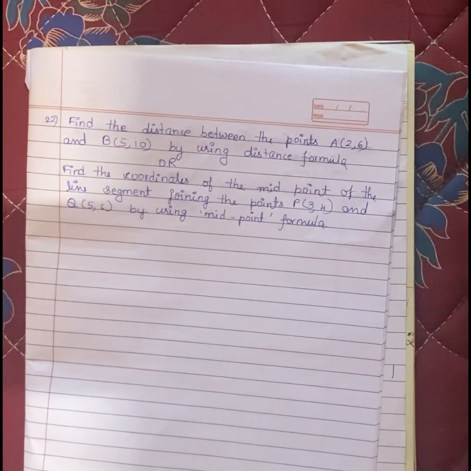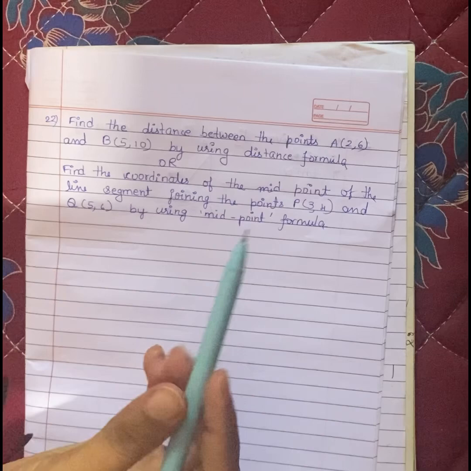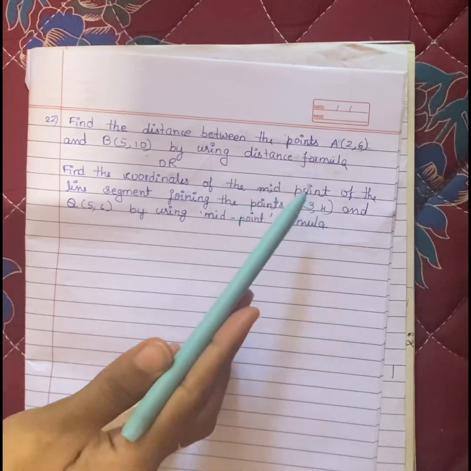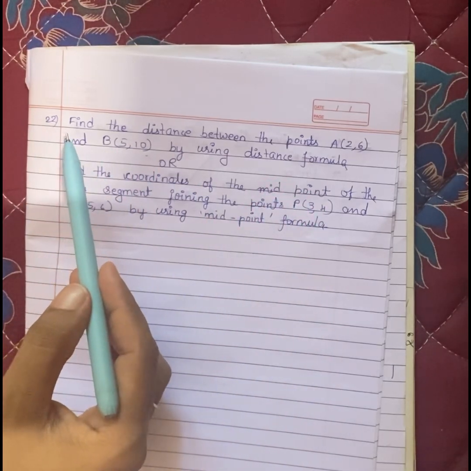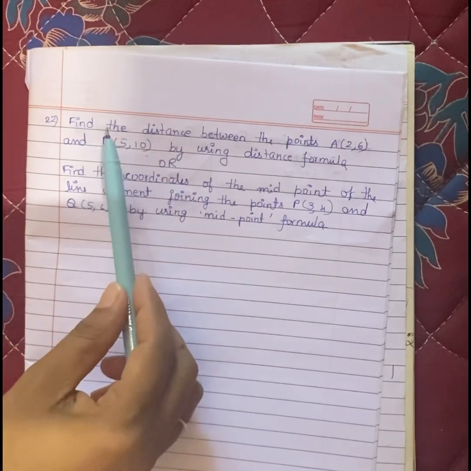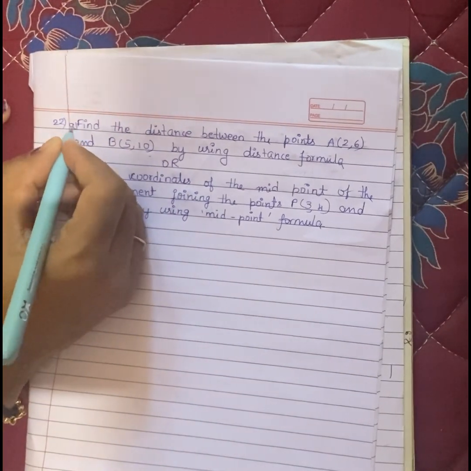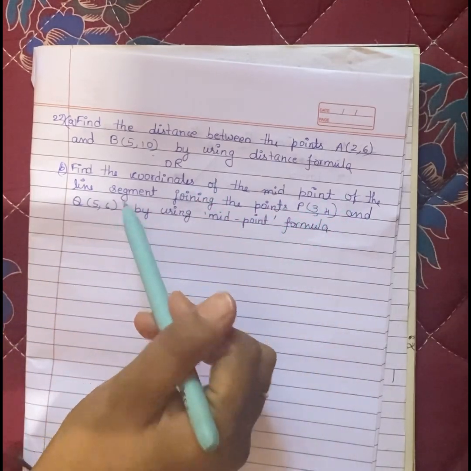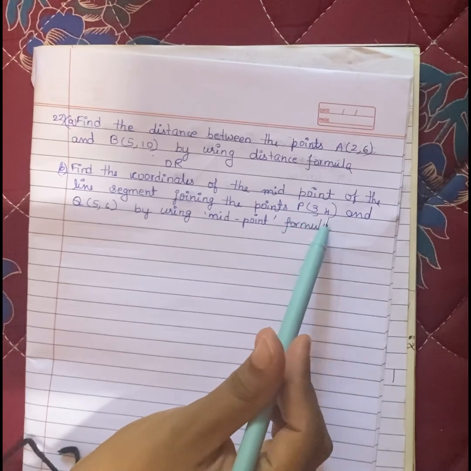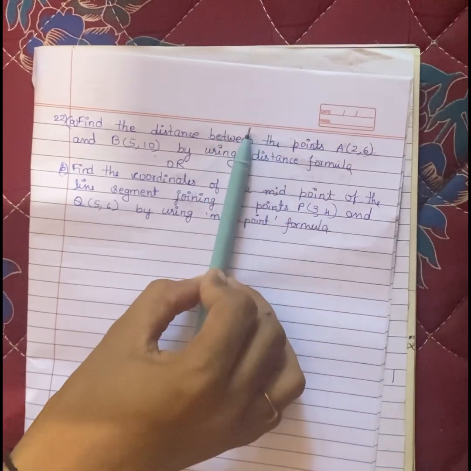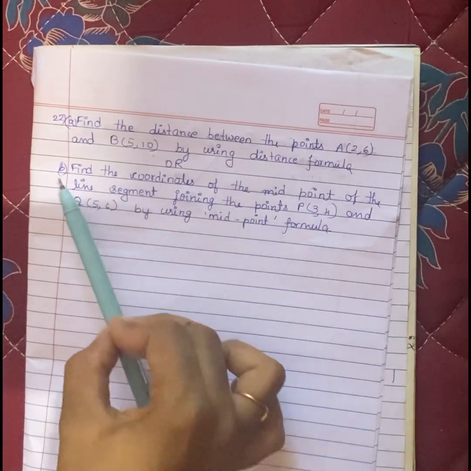Okay, find the distance between the points A(2, 6) and B(5, 10) by using distance formula. So this 22nd question also has 2 parts where you can select either one of them. Either you have to solve 22 A, I'll just name it as A, next one is B. Question B is find the coordinates of the midpoint of the line segment joining the points P(3, 4) and Q(5, 6) by using midpoint formula. You can either solve 22nd A or solve 22nd B.